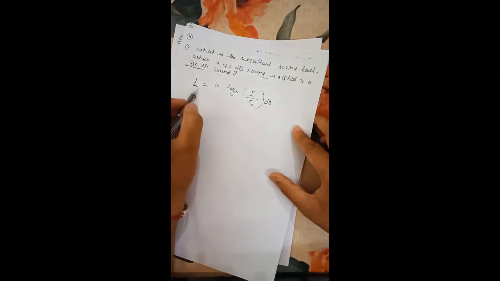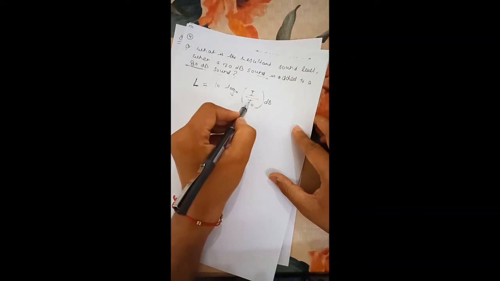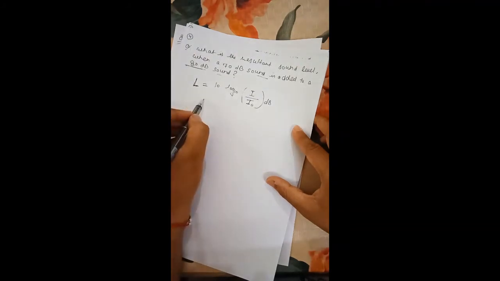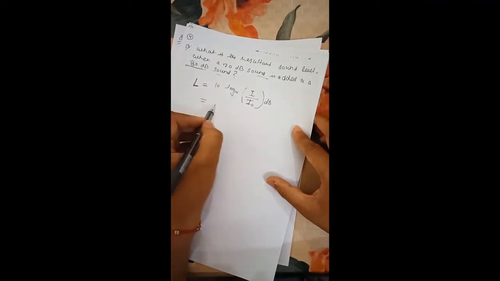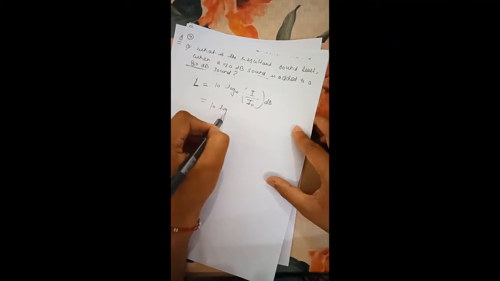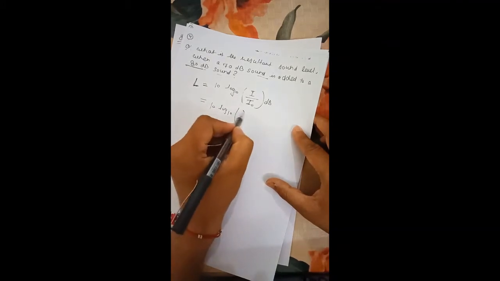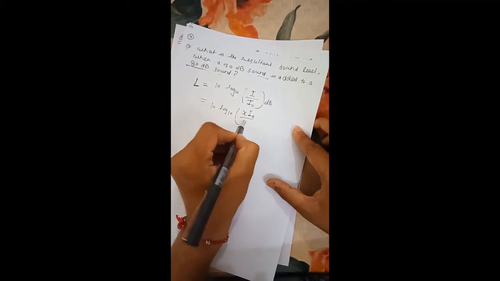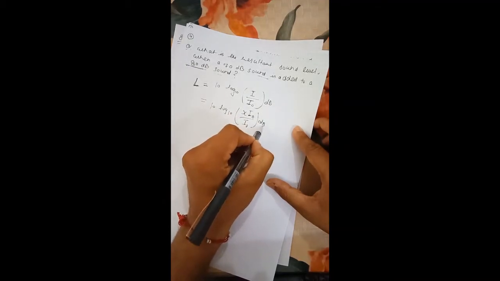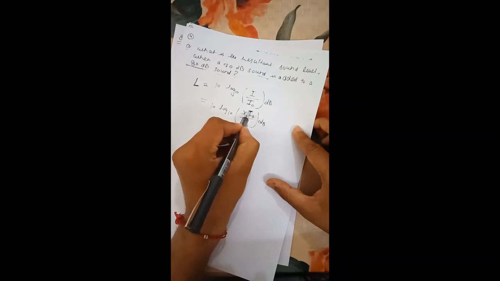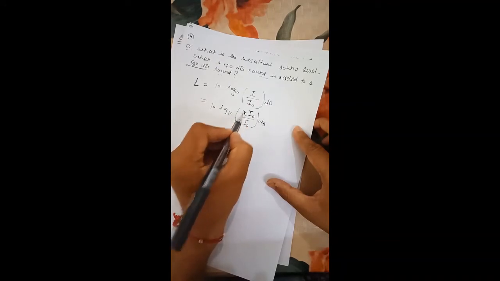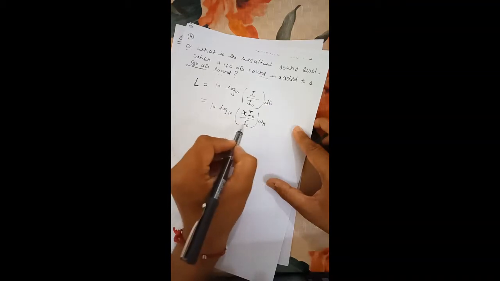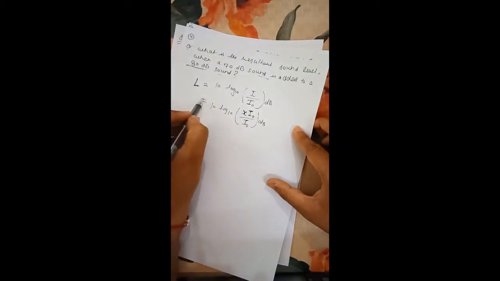Now at the condition of increased sound level of 70 decibel, we can have this. So let's suppose the intensity changed. So 10 log 10 x, intensity increased by x for the resultant sound level.